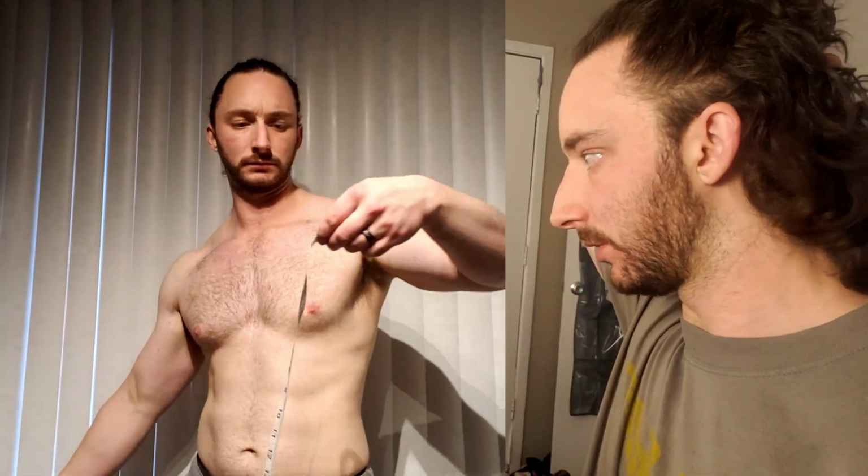So obviously for these first three measurements, the neck, shoulders, and chest, doing them all unflexed, try to remain neutral, upright, and relaxed as possible. When you're manipulating your arms, it's kind of hard not to have that throw off shoulder measurements and such a little bit.